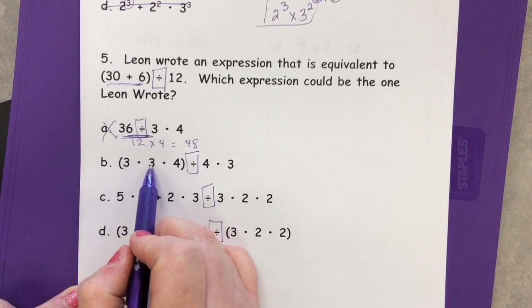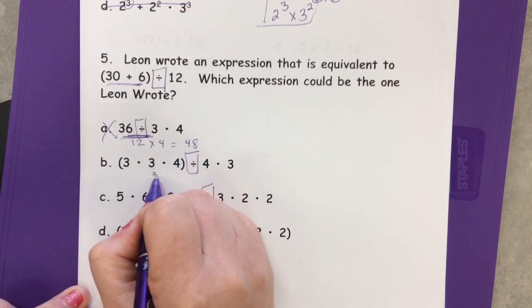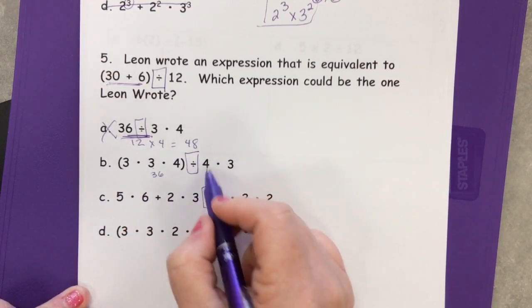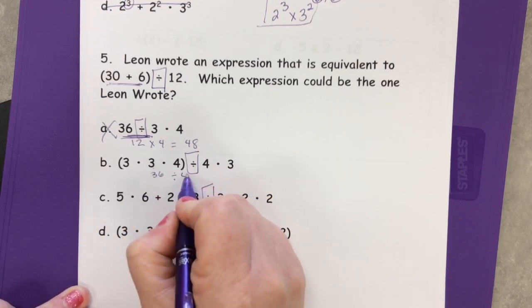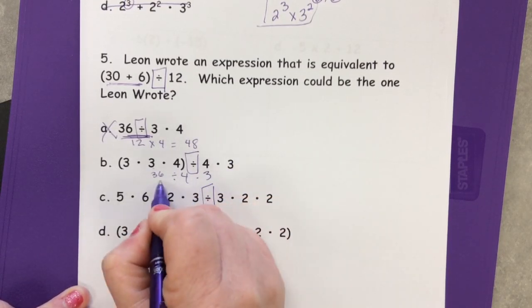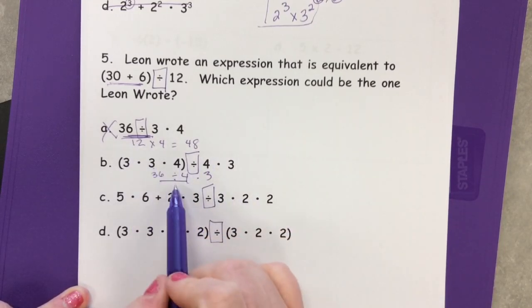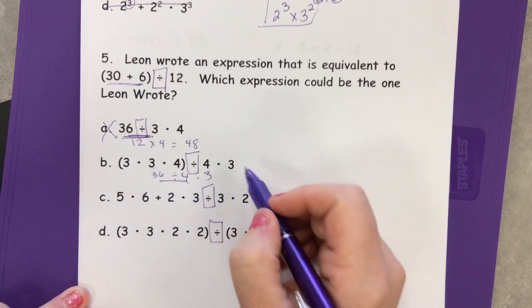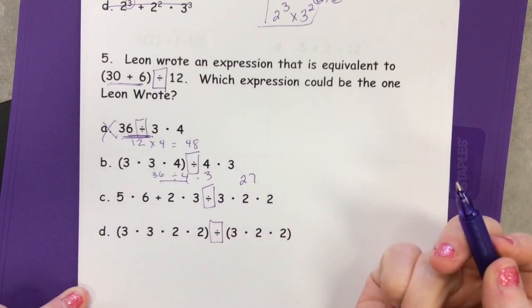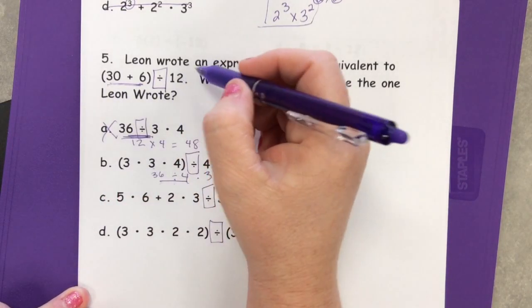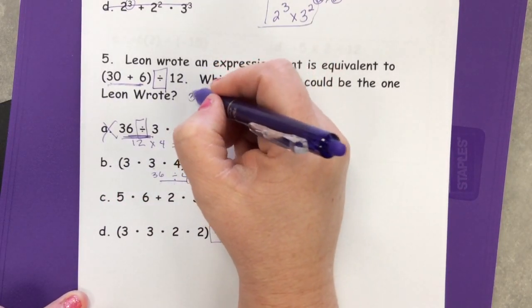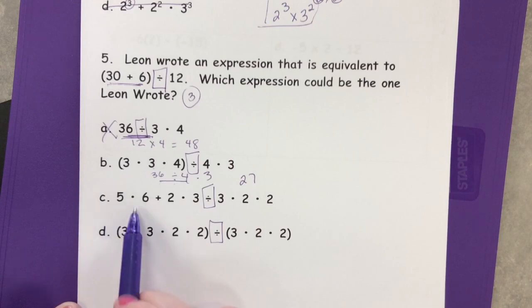It's not A. Okay, so now these are in parentheses, okay? So 3 times 3 is 9, times 4 is 36. But again, there's not parentheses over here. So 36 divided by 4 times 3, 36 divided by 4, then this time is going to be 9 times 3. That gives me 27. Okay, well, 36 divided by 12, that answer is 3. We want to know which one's going to be 3, okay?